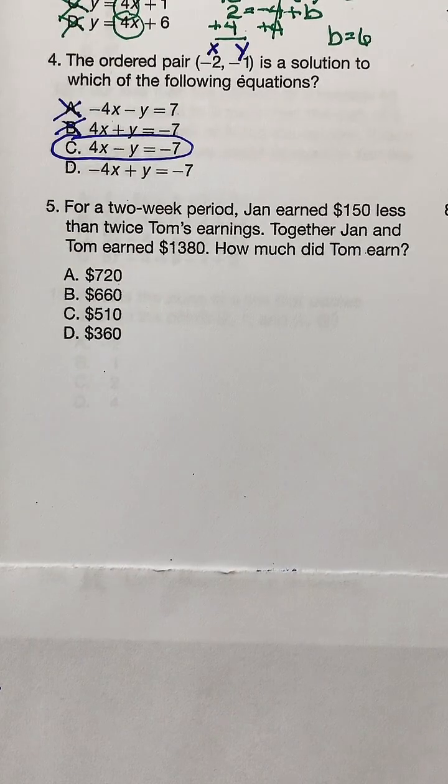So for a 2-week period, Jan earns $150 less than twice Tom's earnings. Together, Jan and Tom earned $1,380. How much did Tom earn? Is it A, 720, B, 660, C, 510, or D, 360?